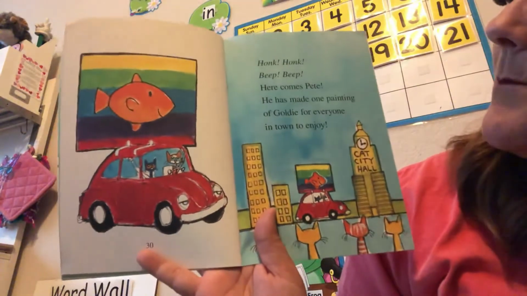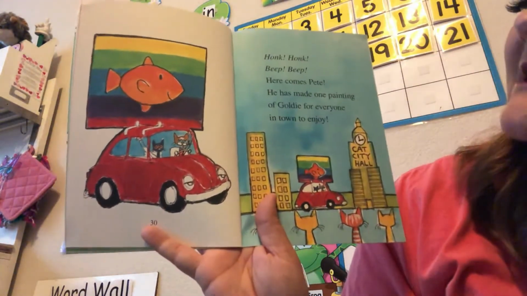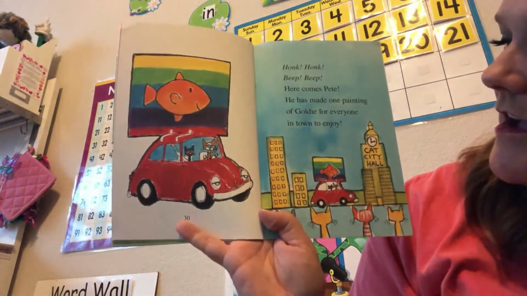Honk, honk, beep, beep. Here comes Pete. He has made one painting of Goldie for everyone in town to enjoy.